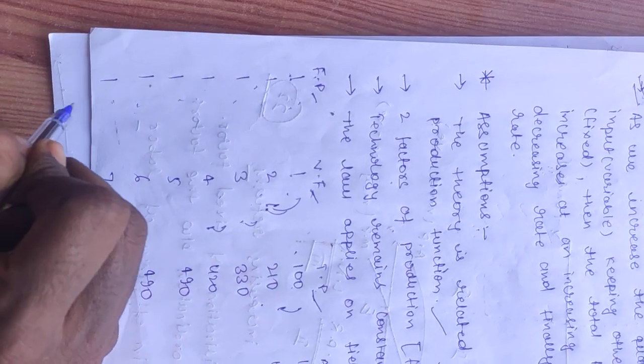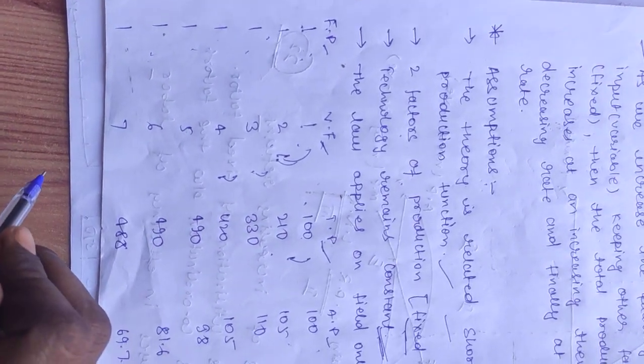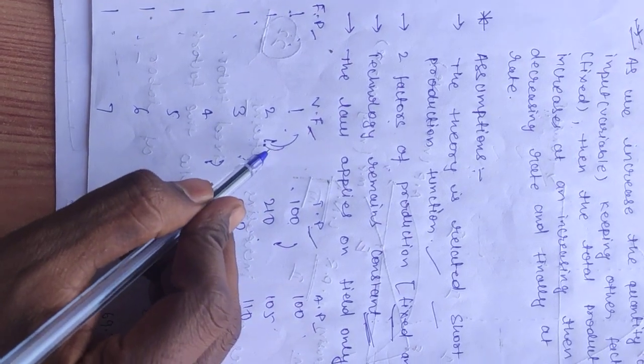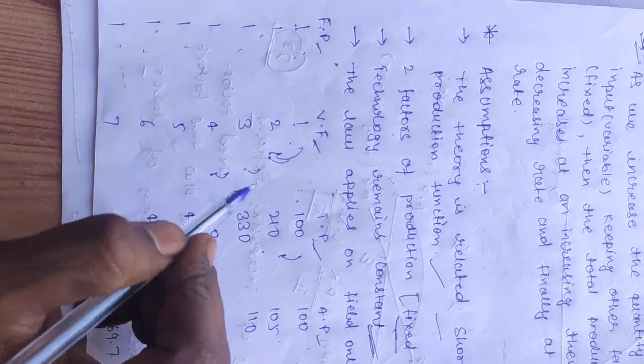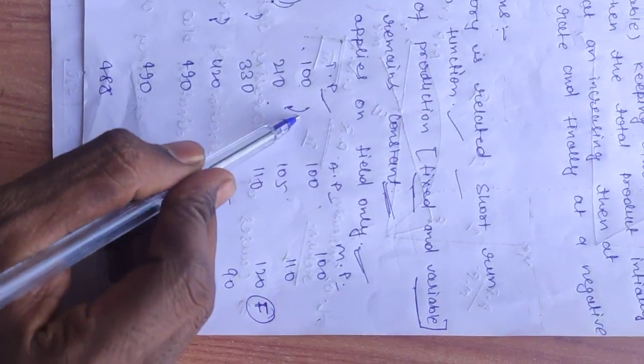Now we see the table. The fixed factor remains constant all through the table, and the variable factor changes by increasing one unit, and there is total production, average production and marginal production.